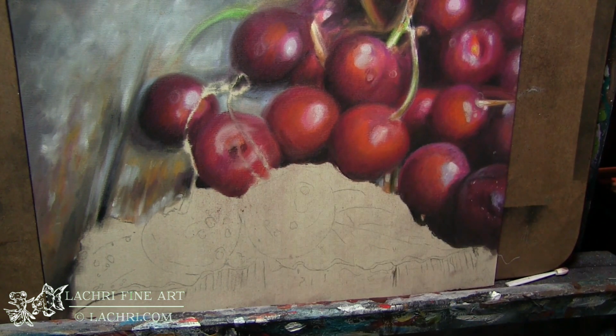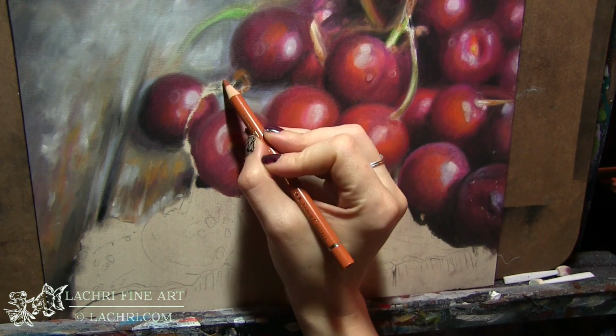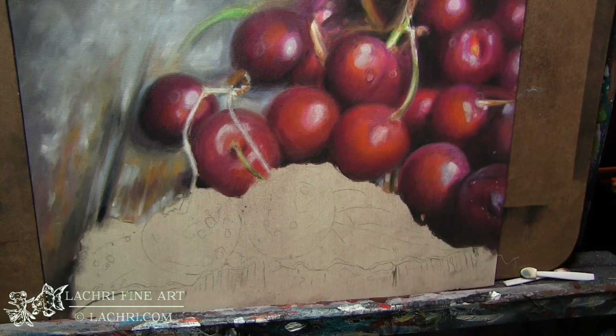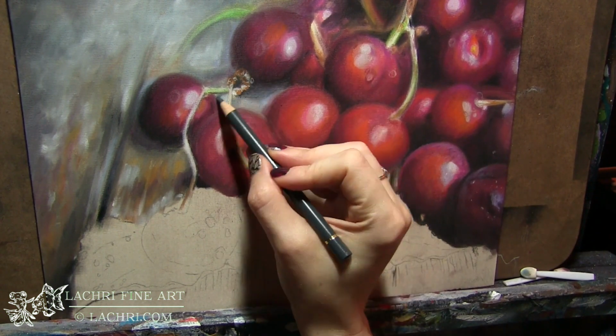And of course, highlights, softening all of that out. And I will switch to the smaller sponge blender when I'm working on little areas, and then I'm using that bigger pan pastel type sponge blender for the large areas to blend out the powder blender.